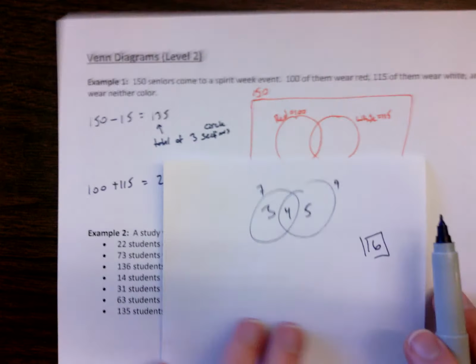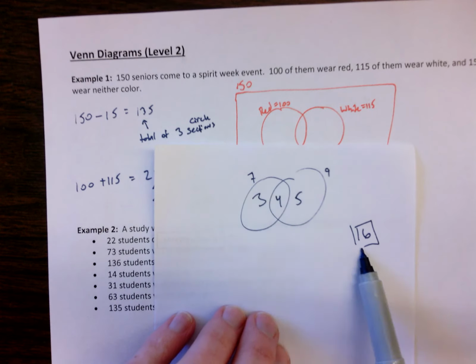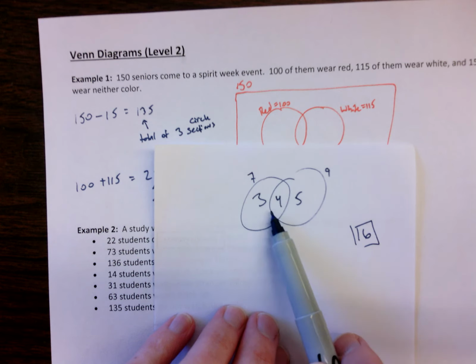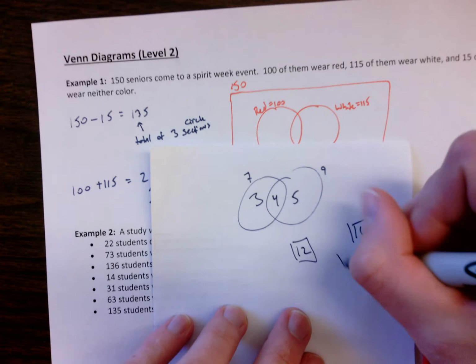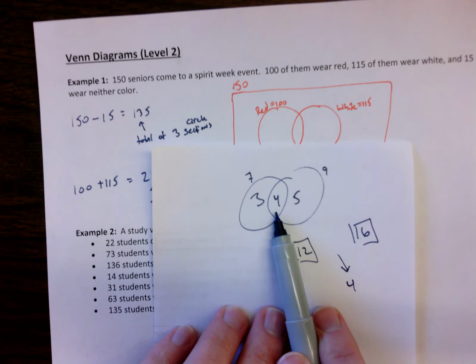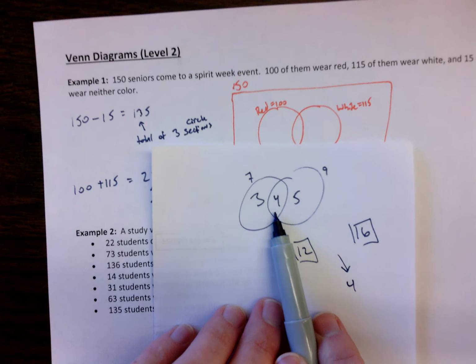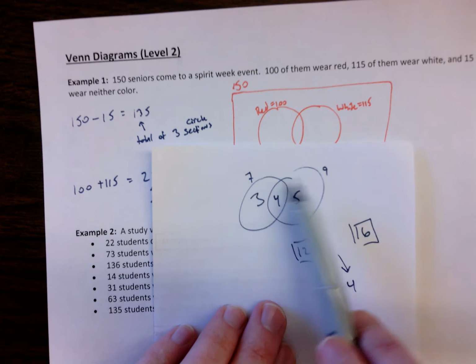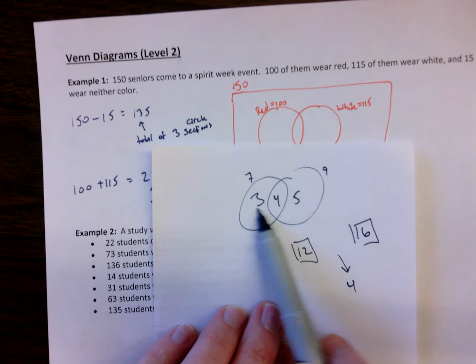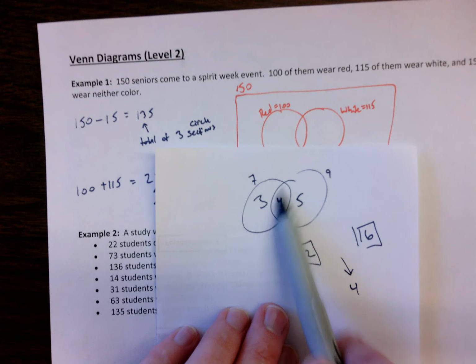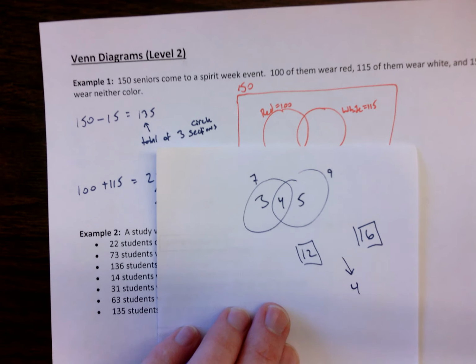So when you compare adding these two numbers together with what you get when you add these three, 3 plus 4 plus 5, that's 12, right? And what's the difference between these two numbers? 4, because those are the people that got counted twice. So when you straight up add the total for the number of people in the circles, and you compare that to what you actually should get if you add up the individual sections, you're going to have overcounted the people in the middle, right? So you're going to have that many more people than you should.